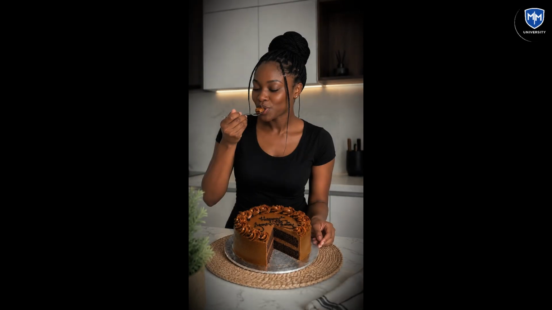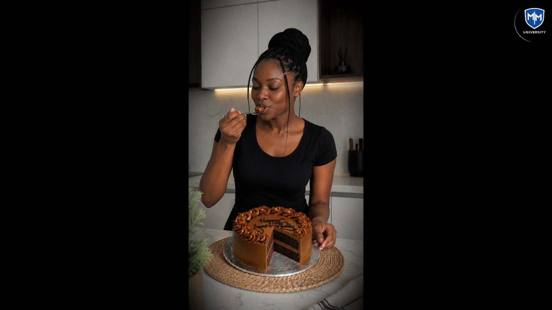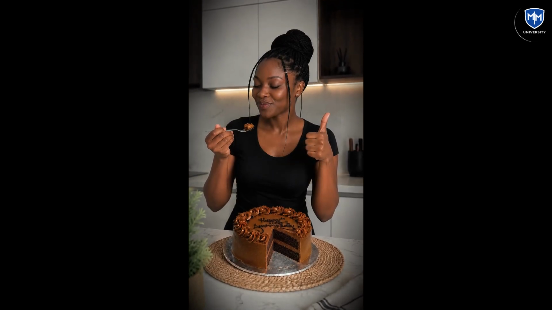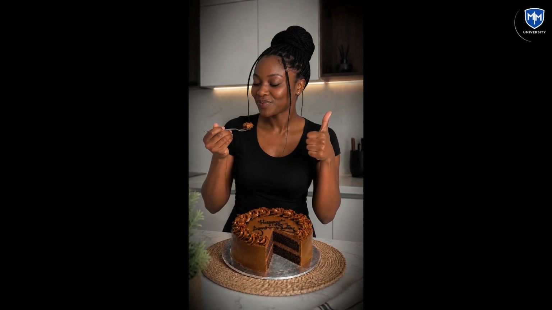When I sliced the cake and had a bite of it, oh my god, I've never tasted a yummy cake like this one. And when I mean yummy, I mean this yummy. I give it a double thumbs up.